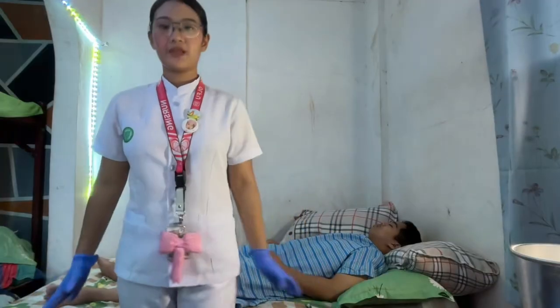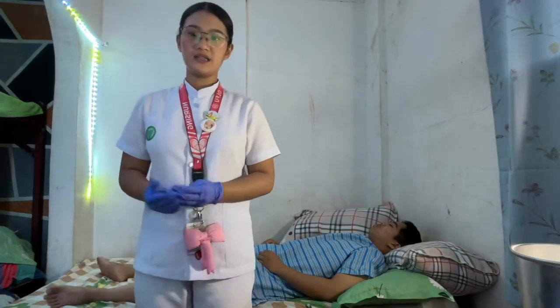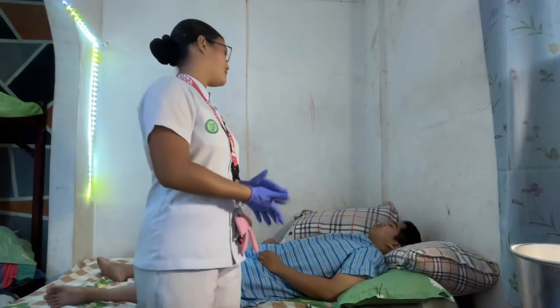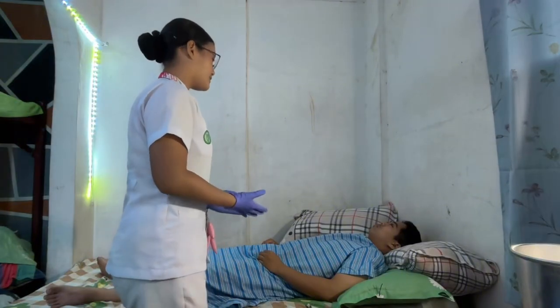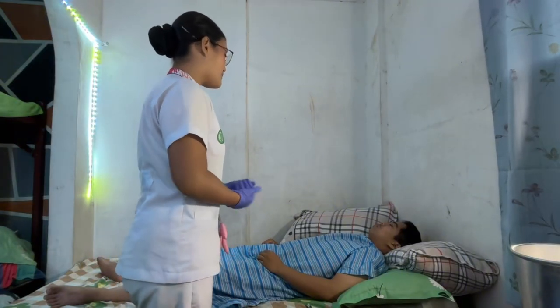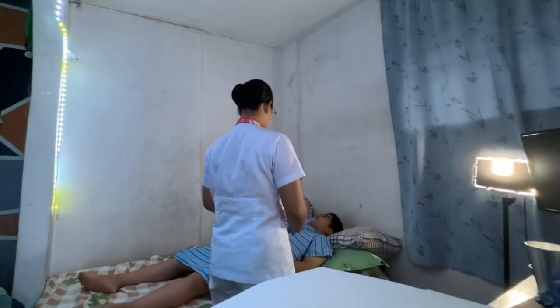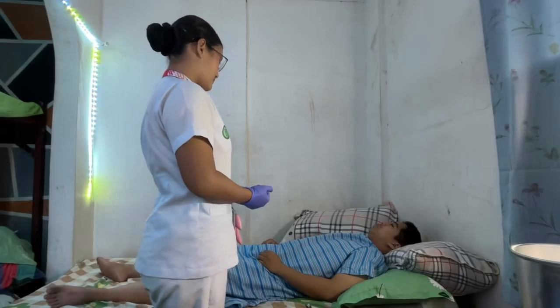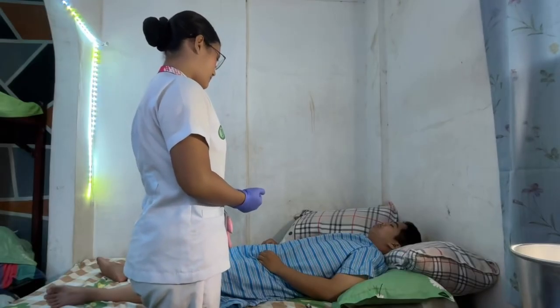After performing proper hand hygiene, I'm going to greet and identify the client and explain the procedure. Good day, sir. I am Giselle, your student nurse from Our Lady of Fatima University, Pampanga campus. Before we proceed, may I please ask for your full name, your age, and your birthday? I'm Bernal Gilmore, 19 years old, born July 29, 2006.